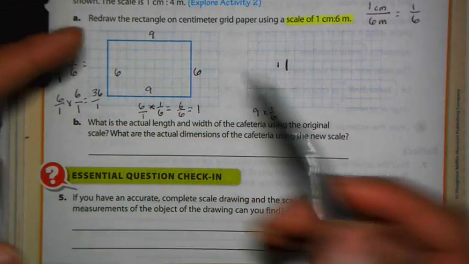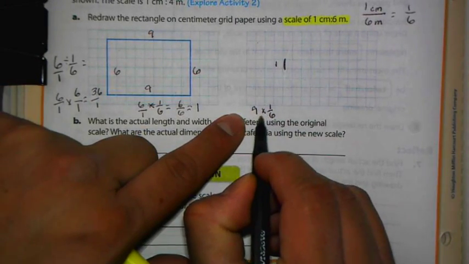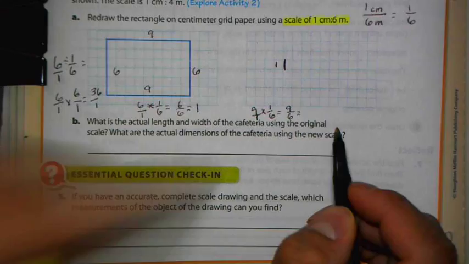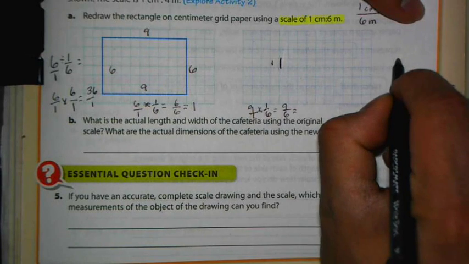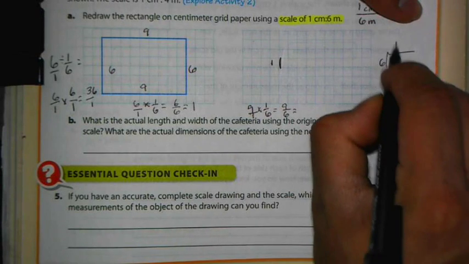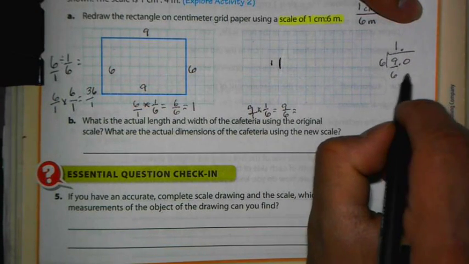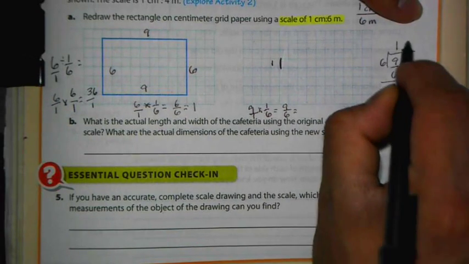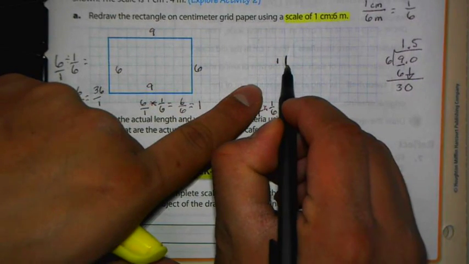In this case, again, I have a whole number and a fraction, so I'm going to put this over 1, and I'm left with 9 over 6. If I reduce it, how many times does 6 go into 9? Go ahead and do that on the side. 9 over 6. How many times does 6 go into 9? Once. Add the 0. 1.5. So that tells me that my distance here needs to be 1.5.